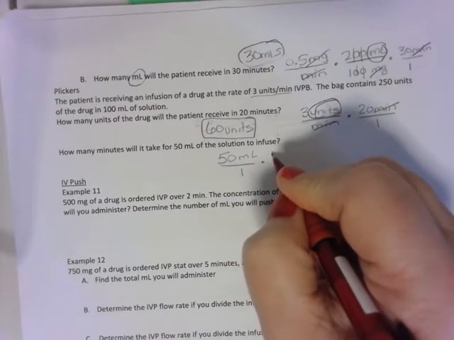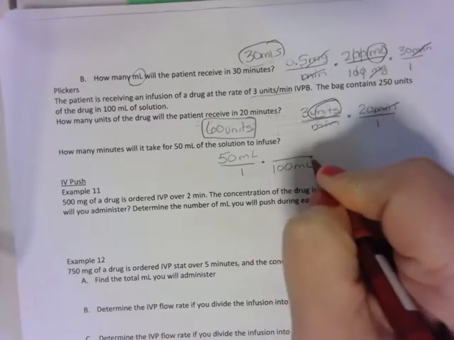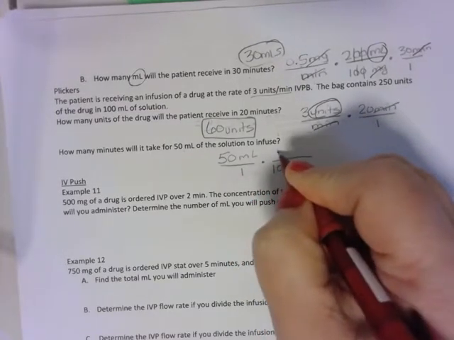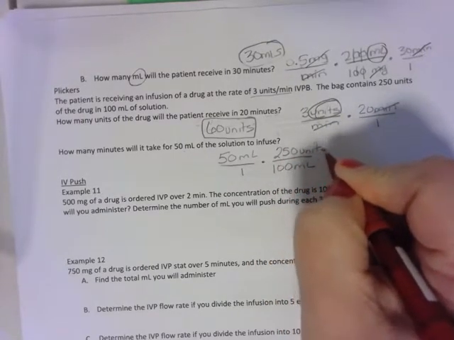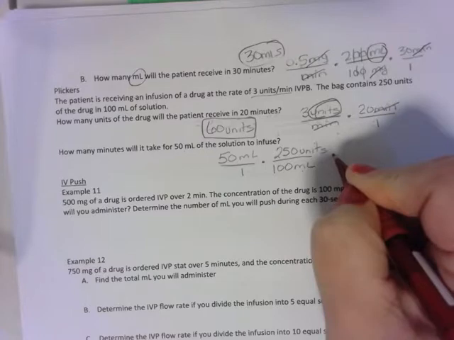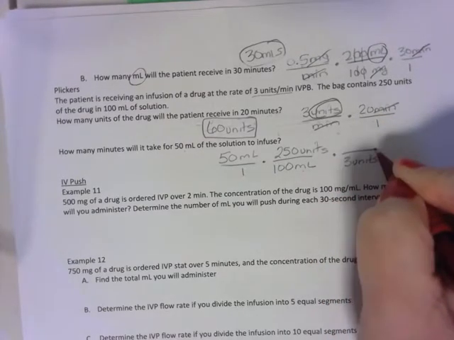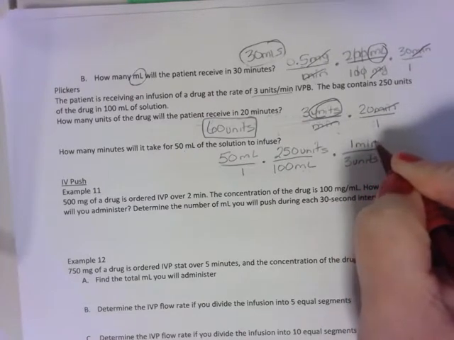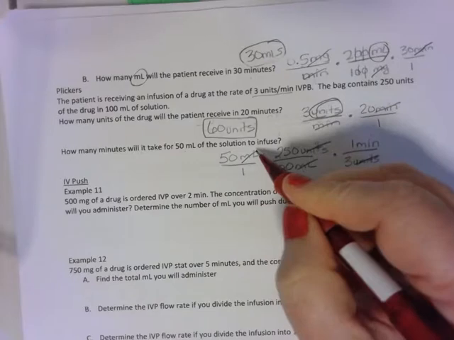Let's see, we have 100 mLs, and I'm putting that in the denominator so they cancel, and there's 250 units in that 100 mLs, and we have 3 units per 1 minute. So my units cancel, my milliliters cancel.